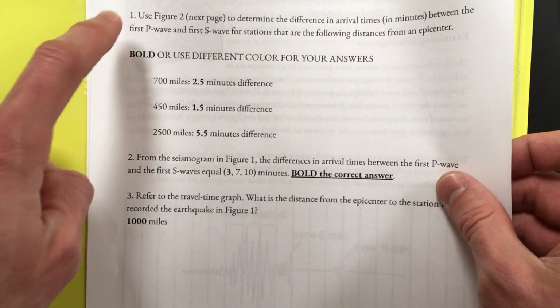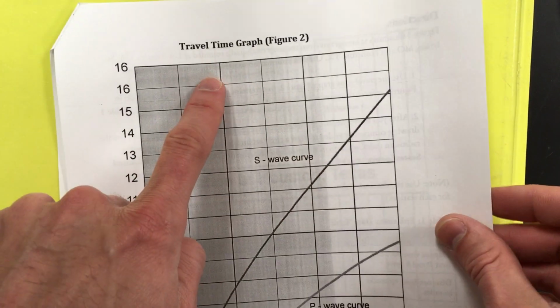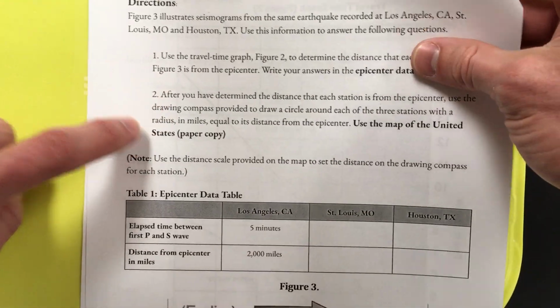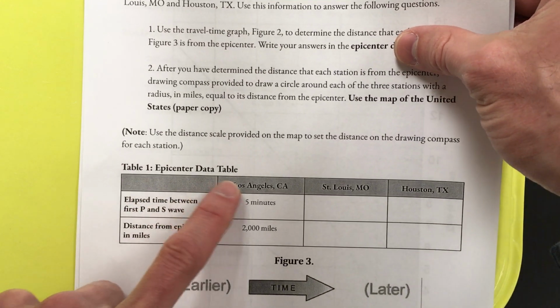Now today you're going to be going off of this, based off of your information and our data from the travel time graph. And we'll be completing this section here, numbers 1 and 2. Now we did this section right here together.